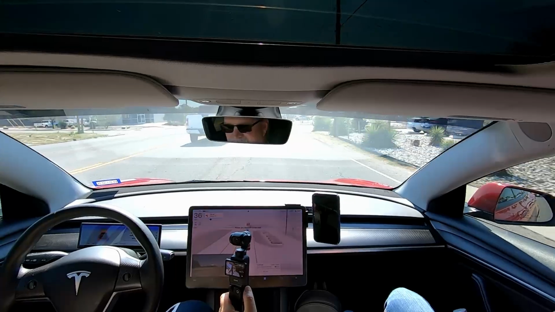Oh, it gave you a nag. Yeah, because I was watching the mirror to know when I could get over. It's a 30-mile-an-hour road, but again, this is not 30 miles per hour here. It's 40, and so it's misreading the speed limit sign. It needs to turn here. Those are the first nags that it gave me, though, on this whole trip. So that was 20 miles without a nag, and it was because I was watching a mirror.